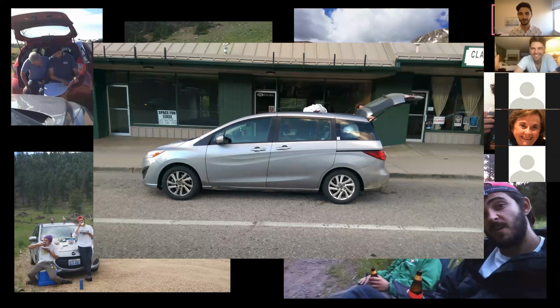Really just a beast, best off-roading car on the market. And yes, if you're asking, those side doors are sliding doors like these.